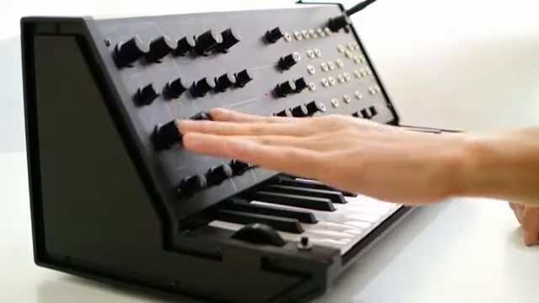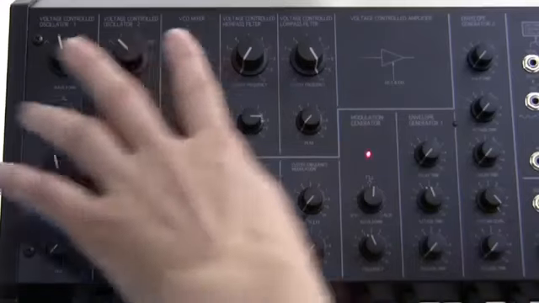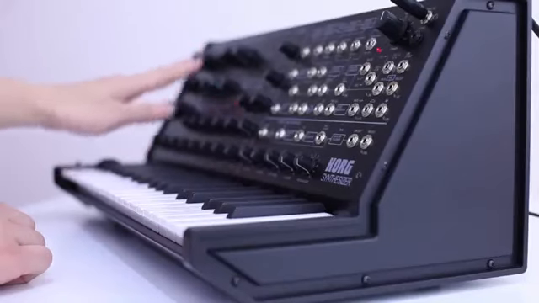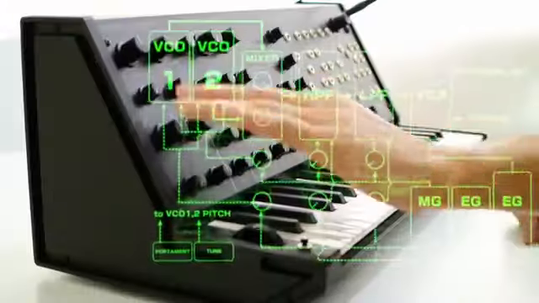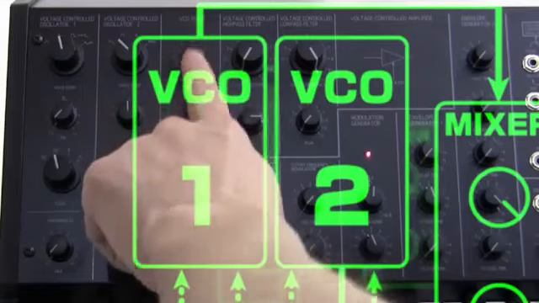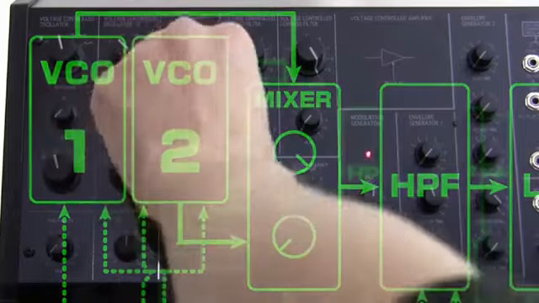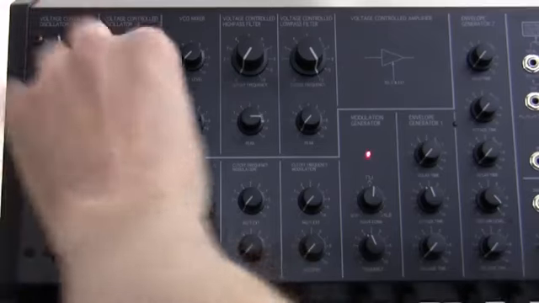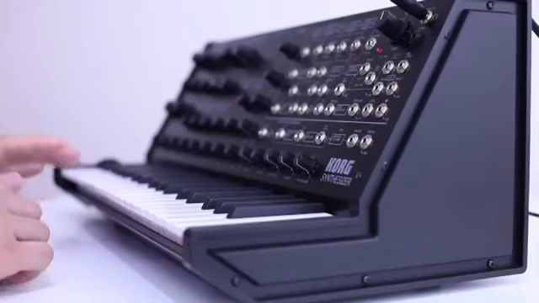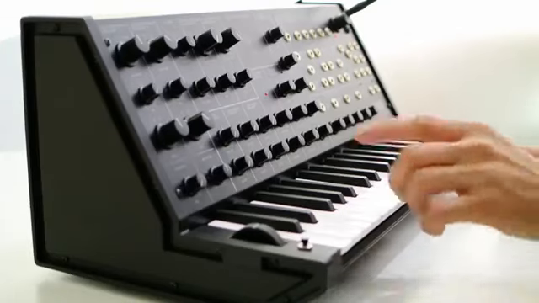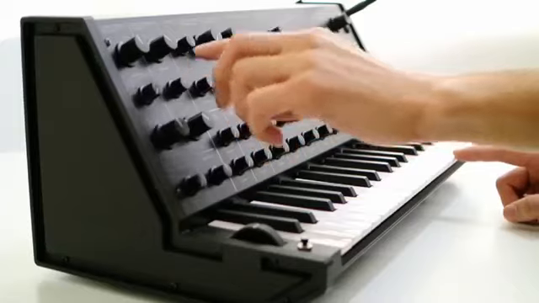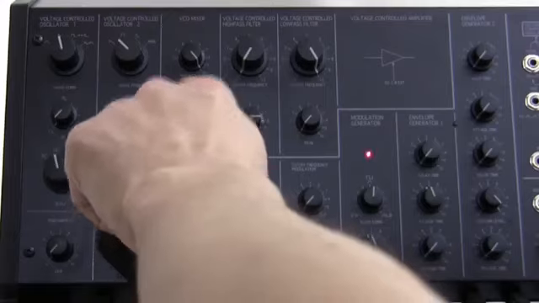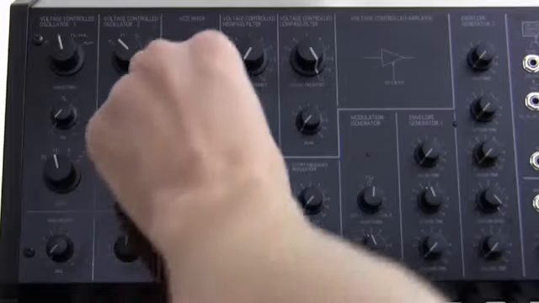The MS-20 Mini provides 2 voltage-controlled oscillators, or VCOs for short. These are the sound generators. The VCO mixer controls the volumes for the 2 oscillators. The top knob controls VCO 1 level, which is the volume for the first oscillator, on the left. It's easiest to listen to one oscillator at a time when creating sounds, so raise the VCO 1 level and cut the VCO 2 level all the way.